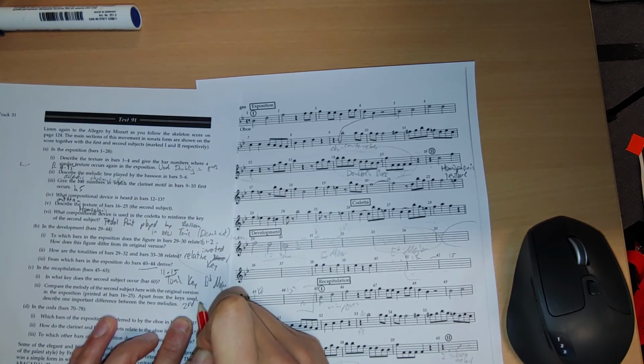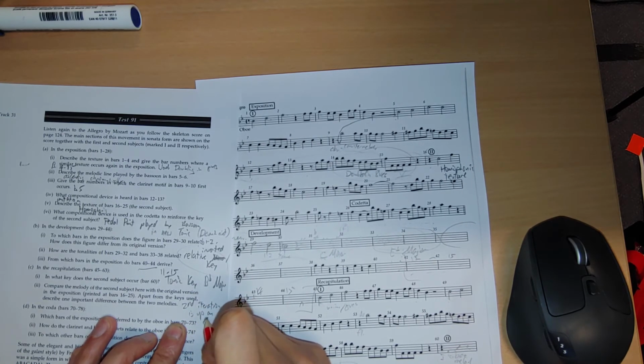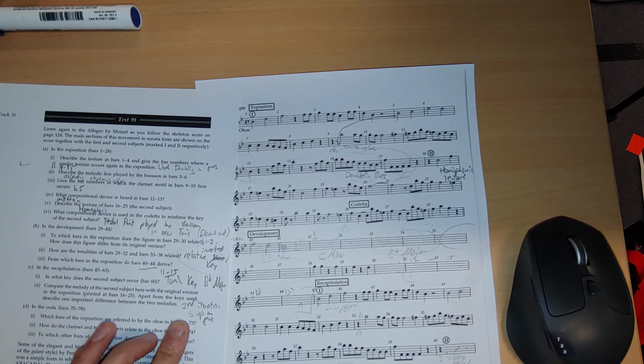Second iteration is up an octave. Second time we hear that idea. Second iteration is up an octave.